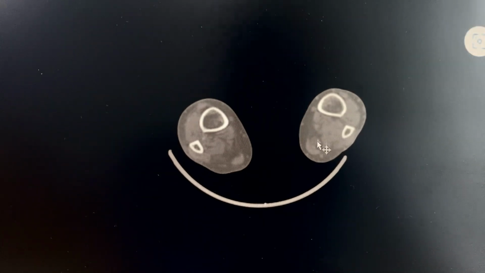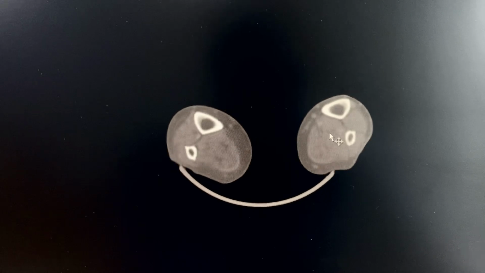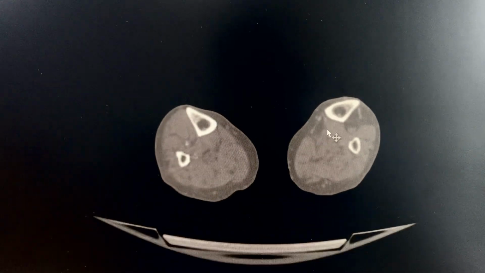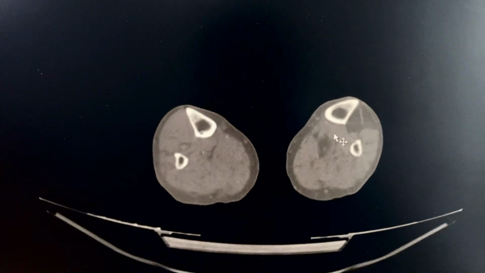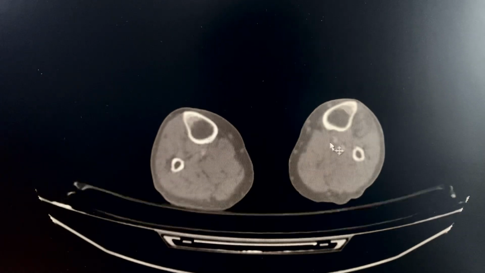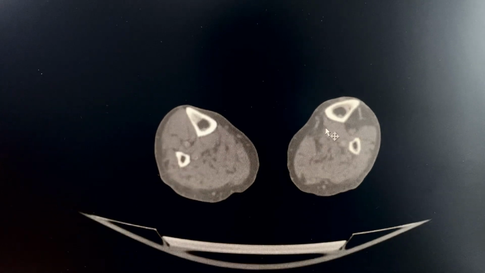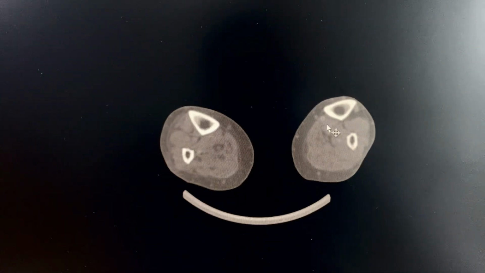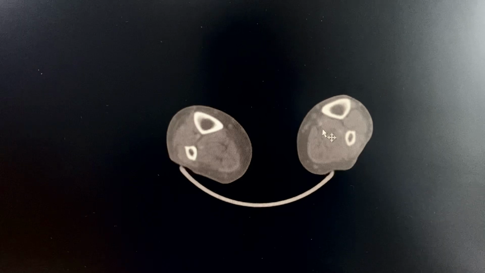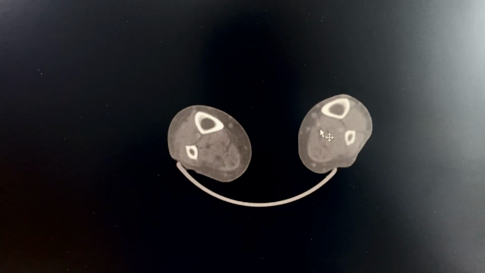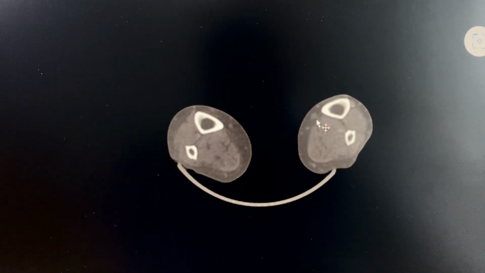All right, sorry, let me see. Sorry. Right, this is the posterior. This is the posterior artery here. See this? This is the posterior tibial artery. Yes, it's occluded, right? It's occluded, and then down there some are open. This is your great saphenous vein here.